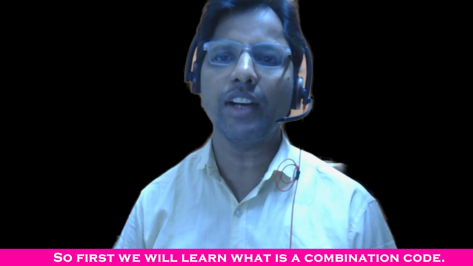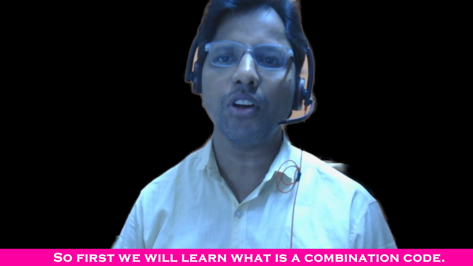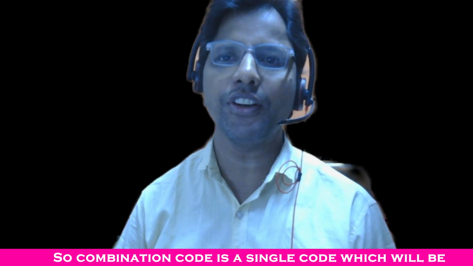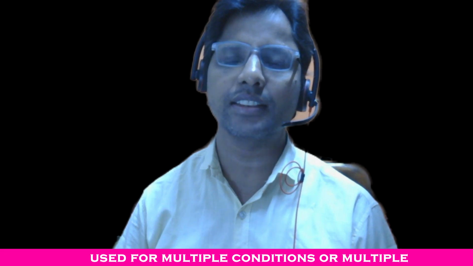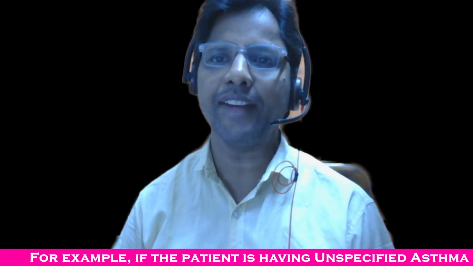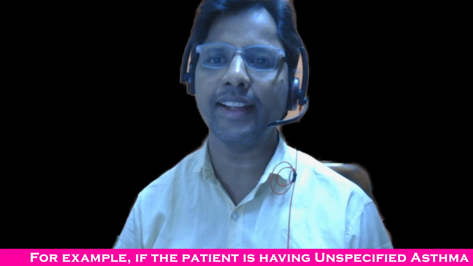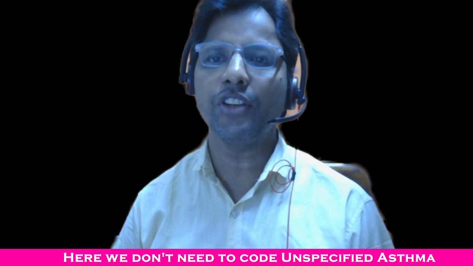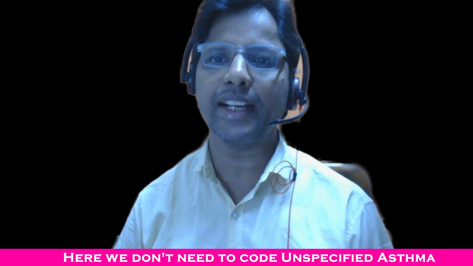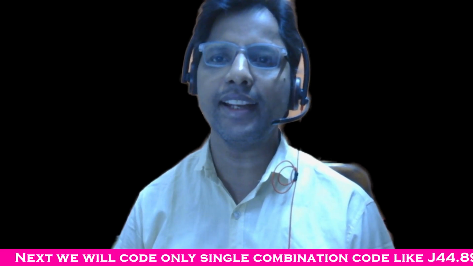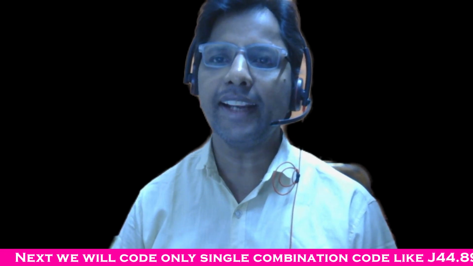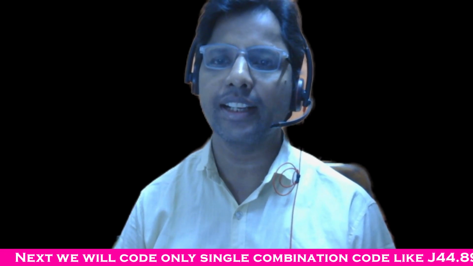So first we will learn what a combination code is. A combination code is a single code which is used for multiple conditions or multiple codes. For example, if the patient has unspecified asthma and COPD, we don't need to code unspecified asthma and COPD separately. We code only a single combination code like J44.89.